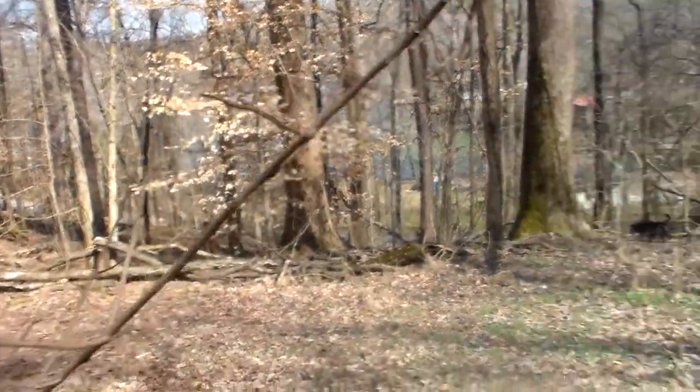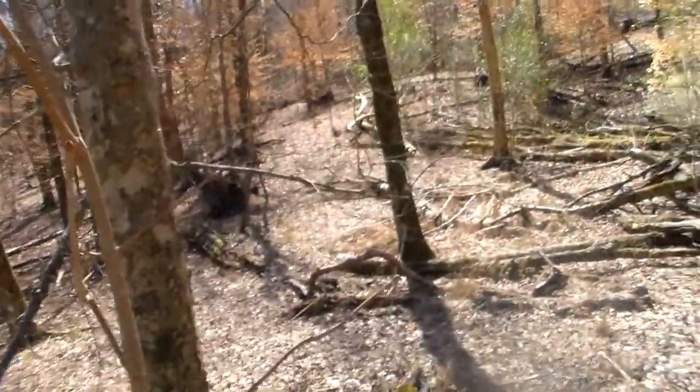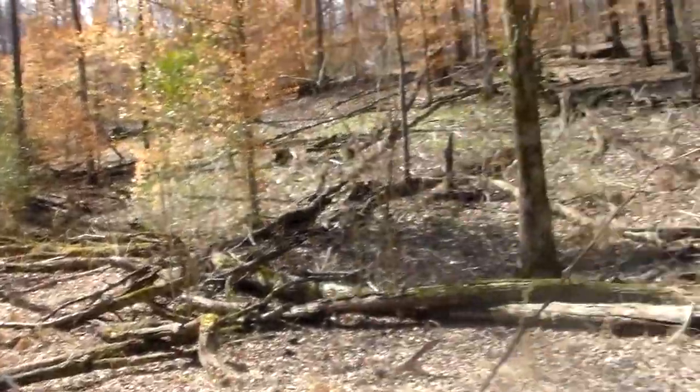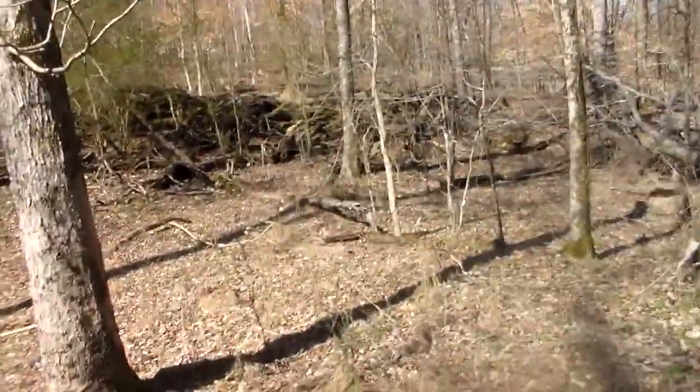I mean, in an area like this in Middle Tennessee, you're not looking at a tectonic mountain uplift. This needs an explanation.